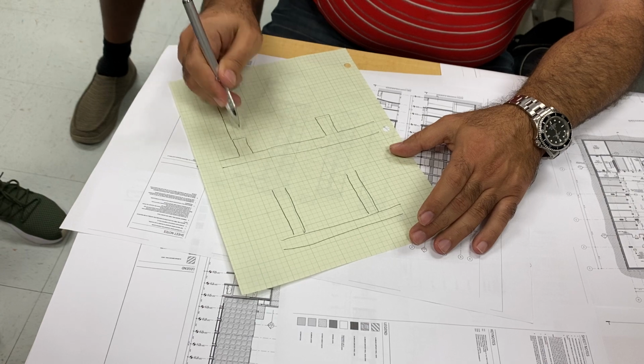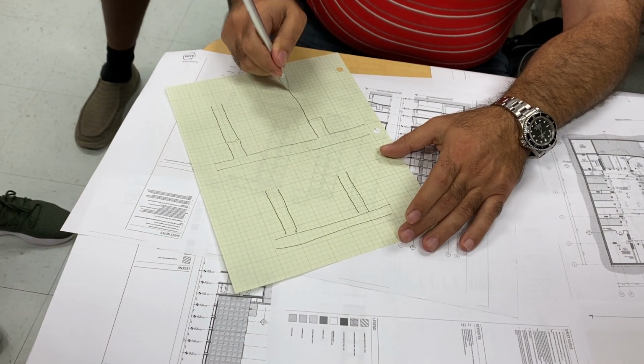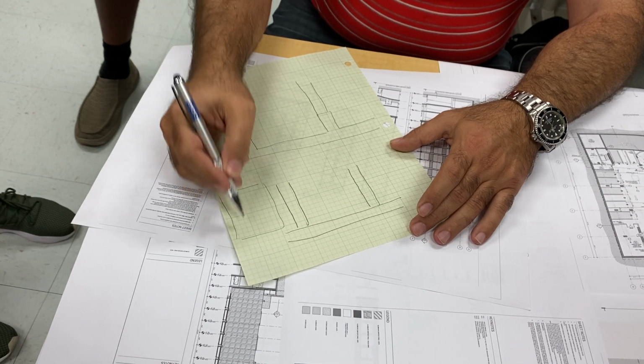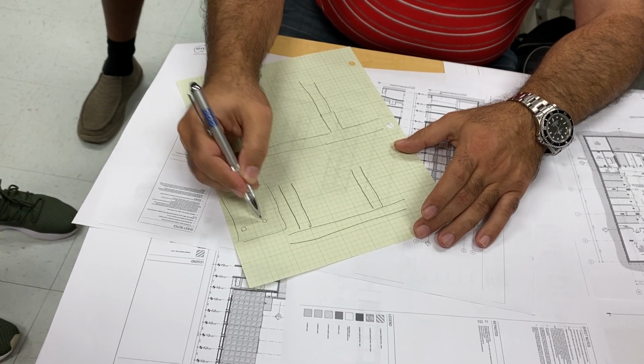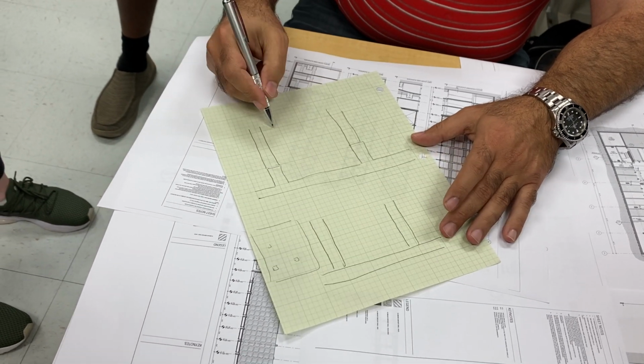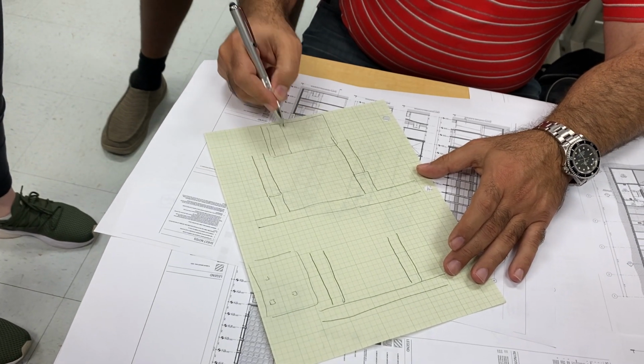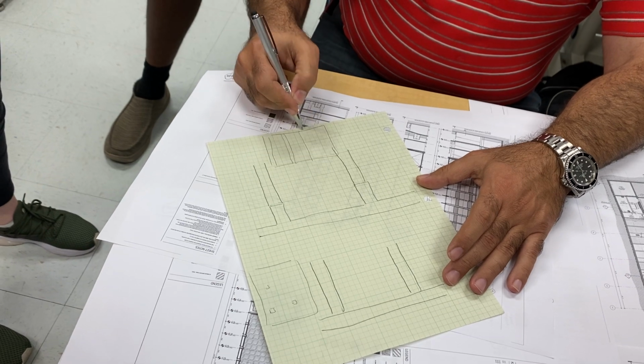And then the column supports the beam. So in a plan view, here you just have a big plate, and then you got the columns, right? Where in this one, you have a bunch of beams like this, right?